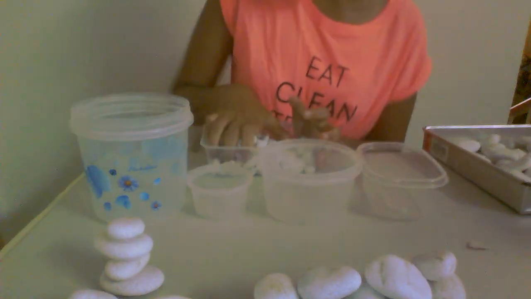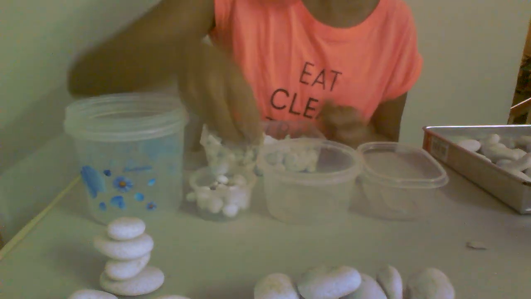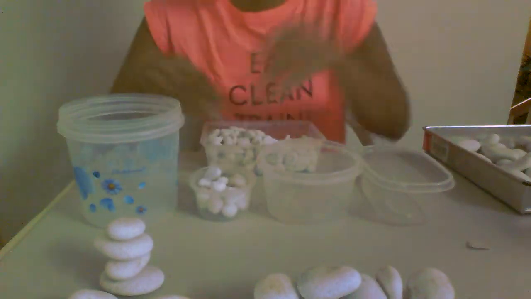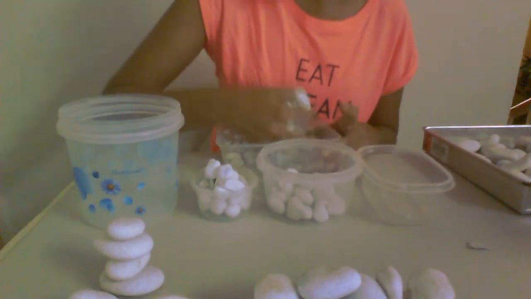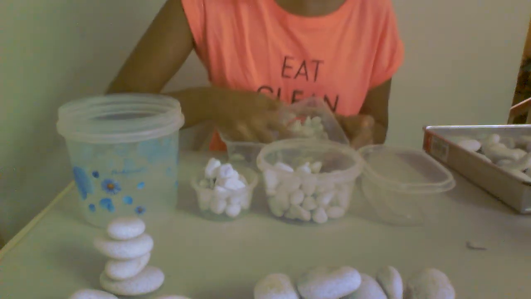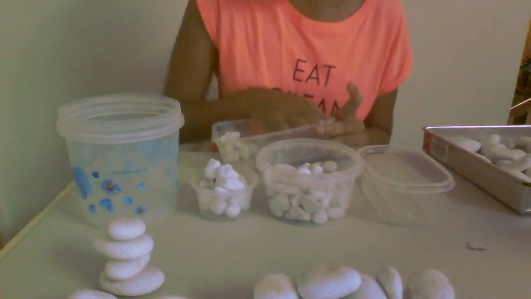So you can get them to fill up the containers and then see which container needs more stones and which container needs less stones, so that this will help them to problem solve.